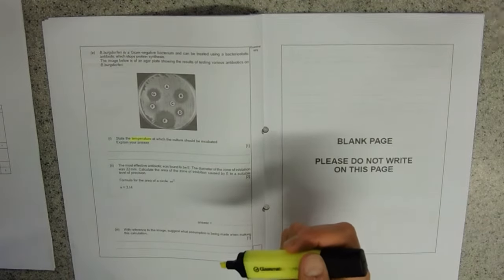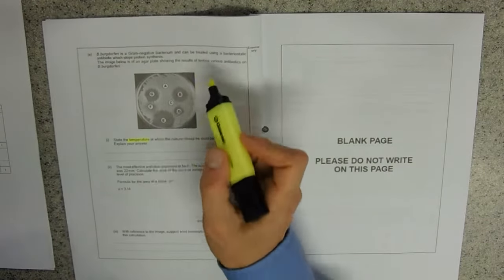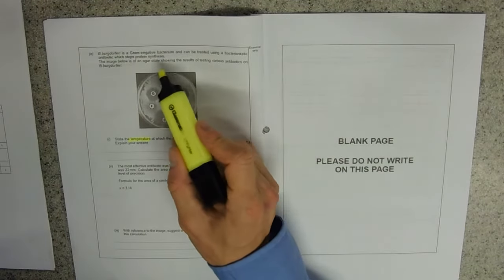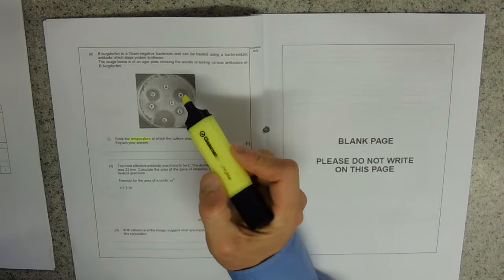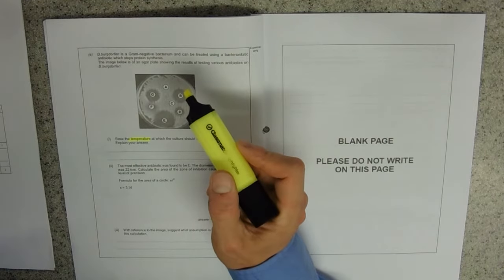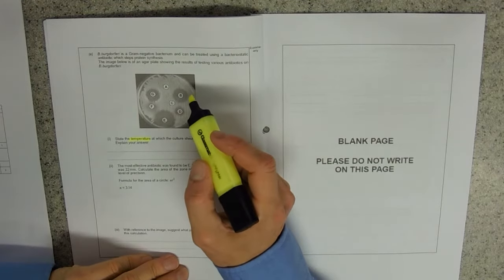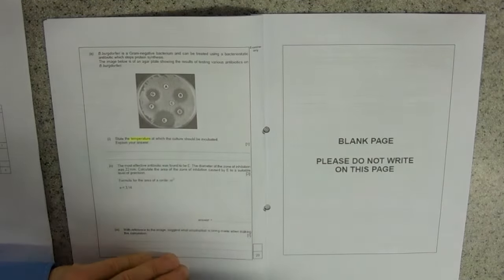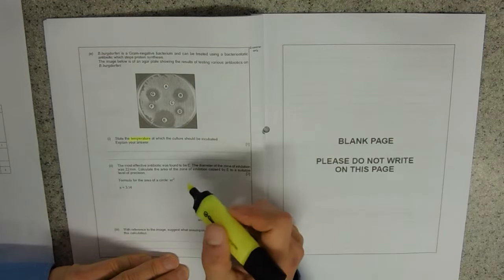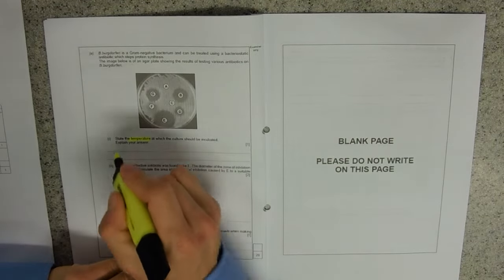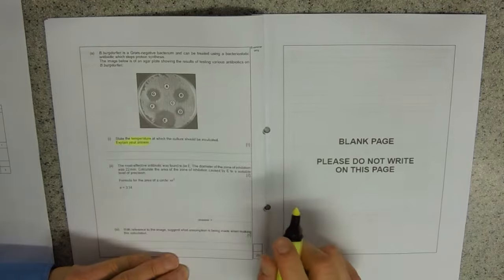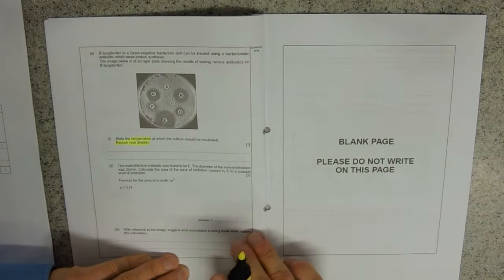Here, well, this is proper science. This is proper testing of bugs that infect humans. So if we actually wanted to incubate this at the right temperature, well, it wouldn't be this safer 25, it would be something else. And explain your answer. Well, who gets infected and what's their temperature?